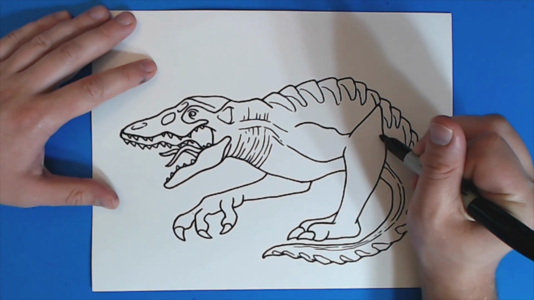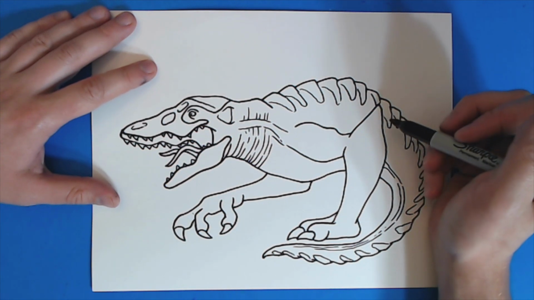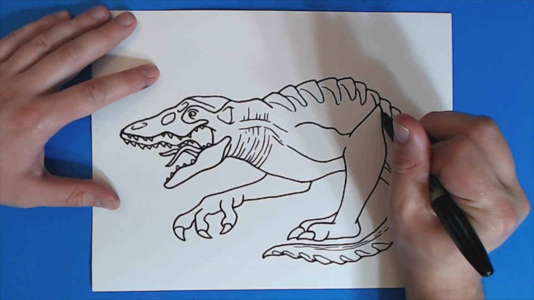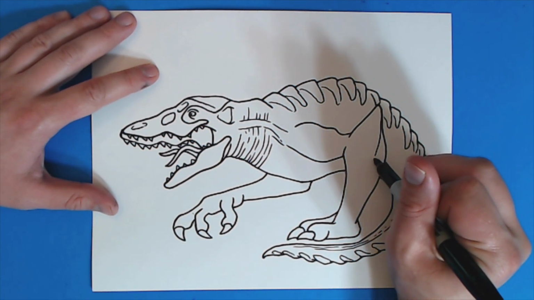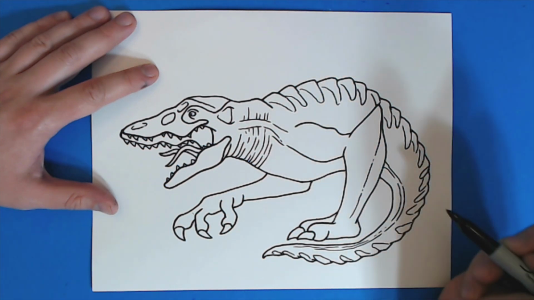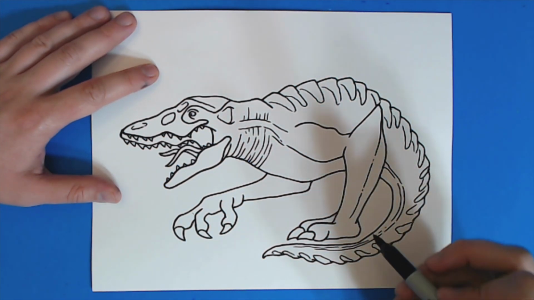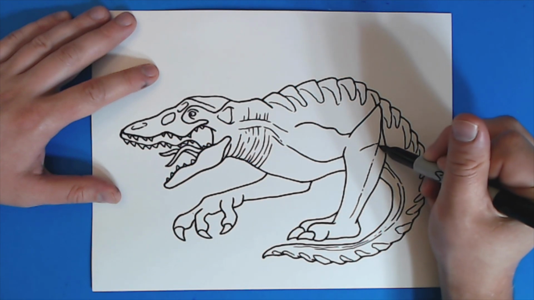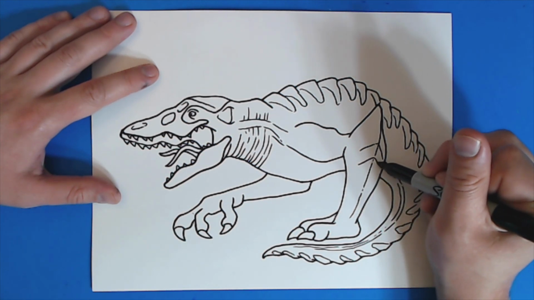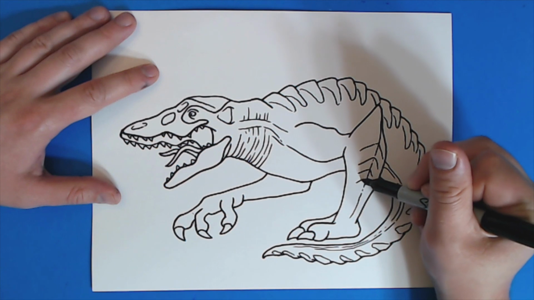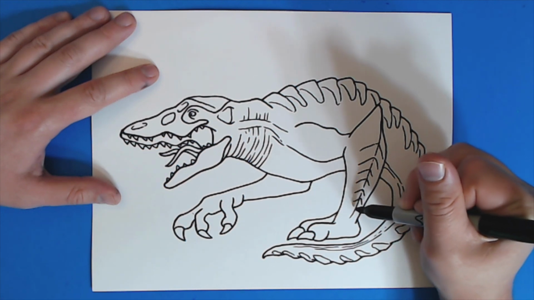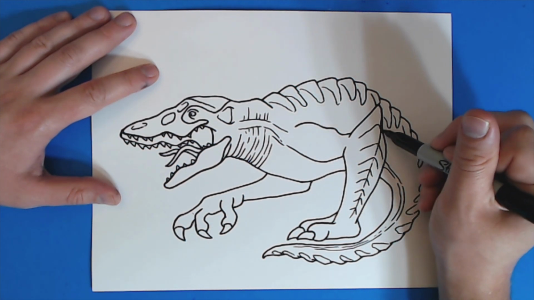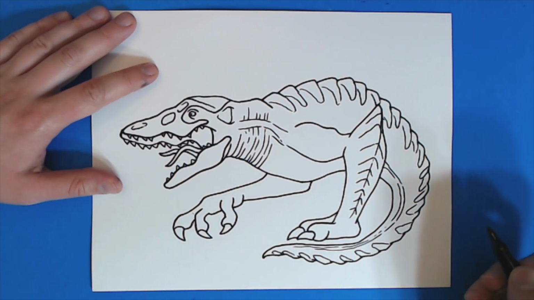Now, on his leg, he kind of has more of that plating on there. So starting right here, I'm just going to continue this line and make a nice broken line down his leg. And then I'm going to make kind of like these little arrow shapes going down. I want them to kind of get smaller as they move down his leg. Put a nice big one, a couple big ones up there.